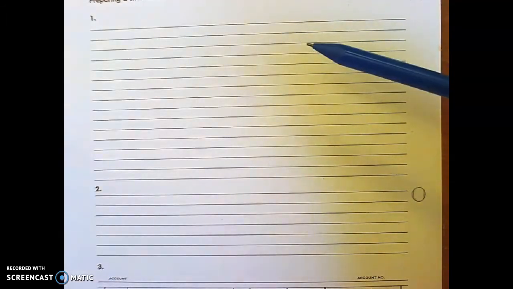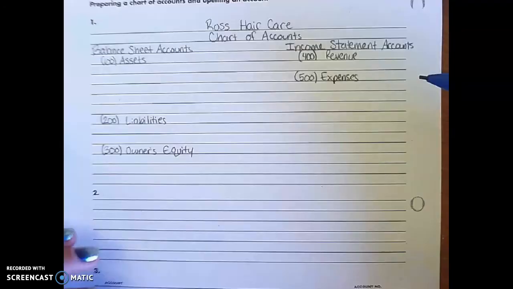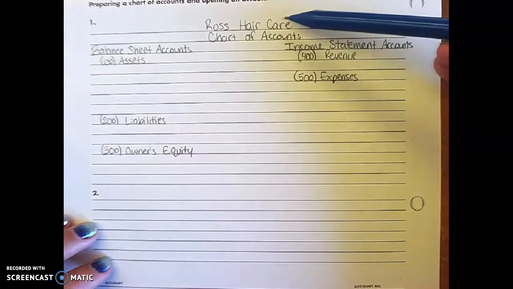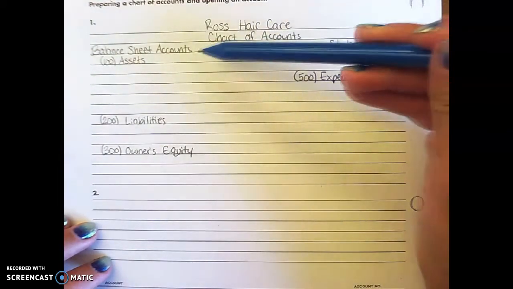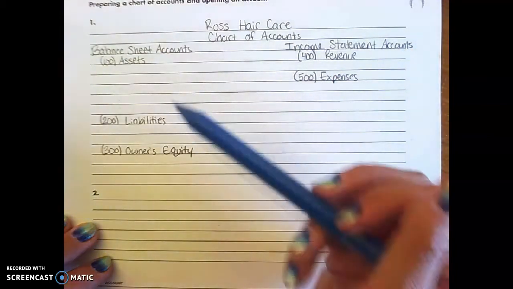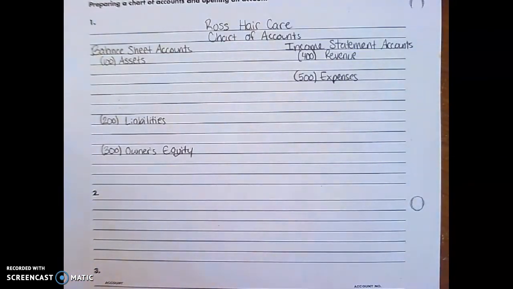So you will once again need to prepare a chart of accounts. We're going to arrange expense accounts in alphabetical order, use 3-digit account numbers, and number the accounts within divisions of 10. To save time here, I have added some of my titles. So I have Ross Hair Care, my chart of accounts, my balance sheet accounts heading, and then my income statement accounts heading. Then we'll list assets, liabilities, and owner's equity, and then revenue and expenses. What I would recommend doing is pausing this video and filling those in. And then you can play it because I'm going to pause mine as well, write in the rest of the accounts, and then go over it.